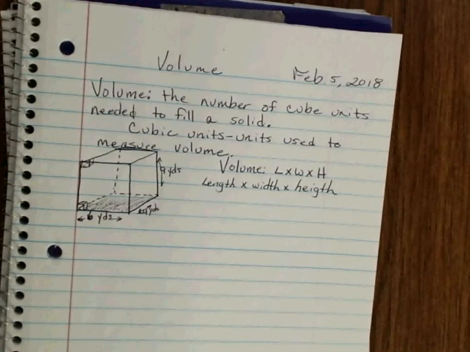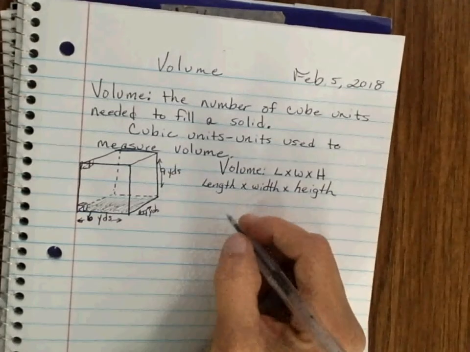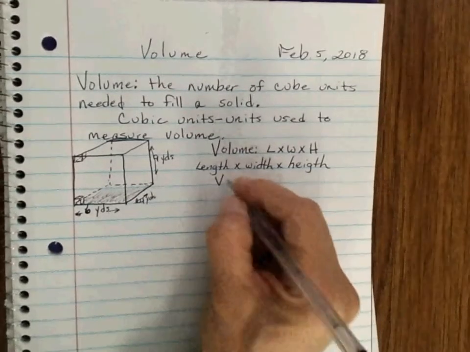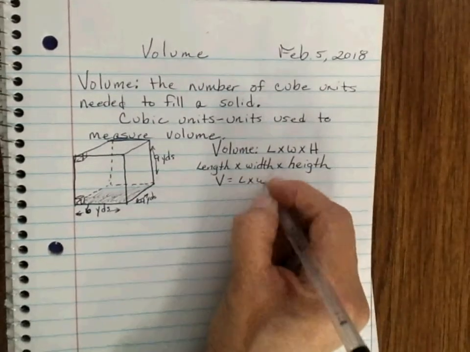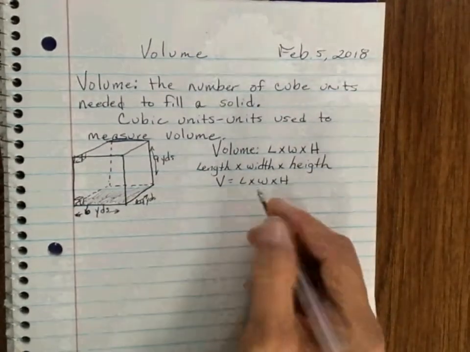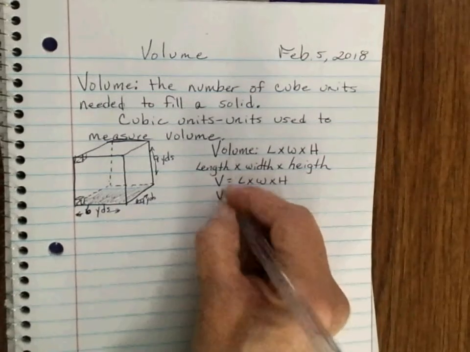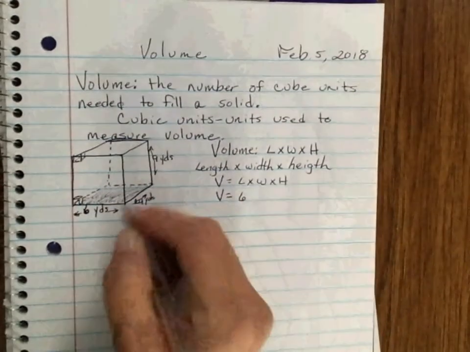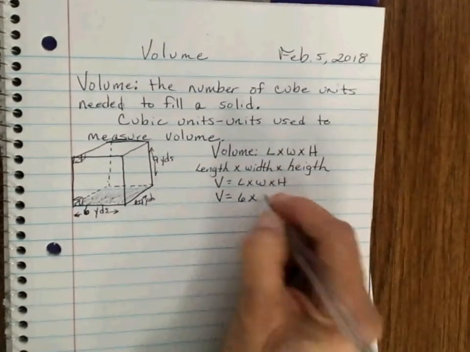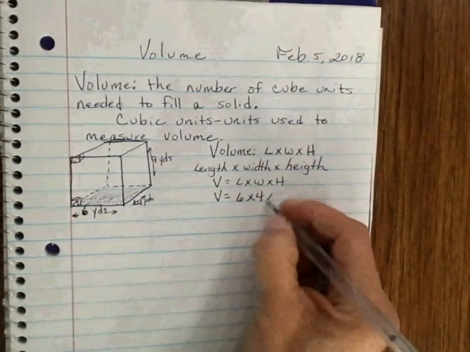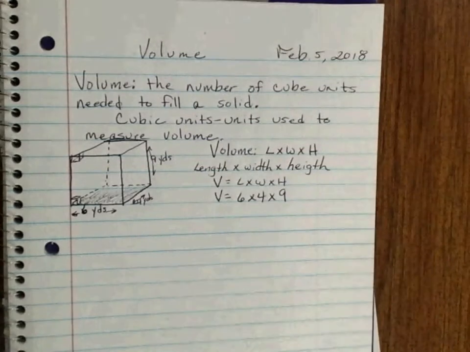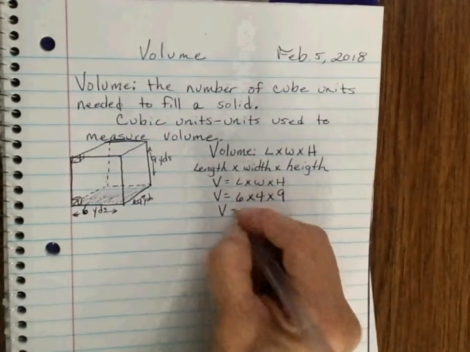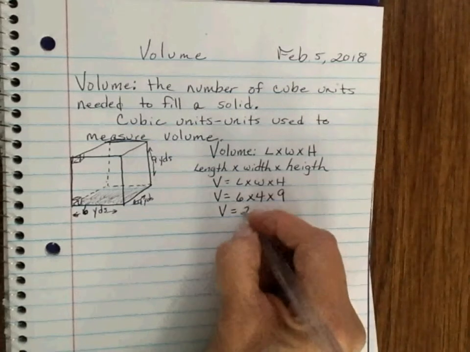Okay, so again, just like I told you for area, always rewrite your formula. So V equals length times width times height, and then just substitute those numbers in, guys. Volume equals, my length was 6, my width was 4, and my height was 9. I'm going to take my first two numbers and go volume equals 6 times 4 is 24.